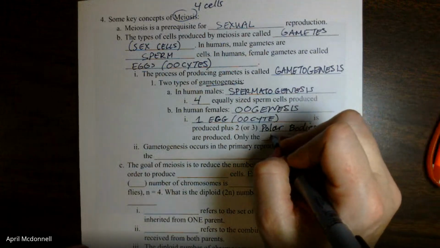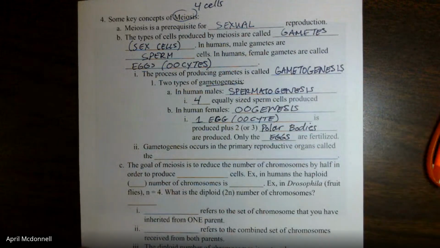Only the eggs are fertilized. There is a weird type of cell called a polar body, which is produced when a female is going through meiosis. The polar bodies are produced in order to reduce the chromosomal number in half, which is a major goal of meiosis.